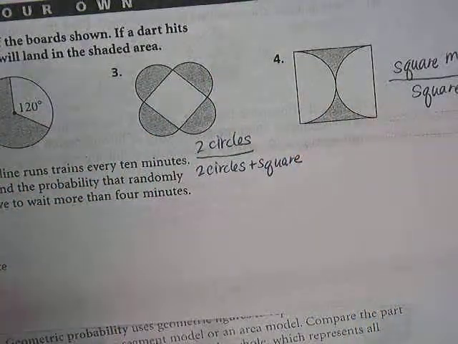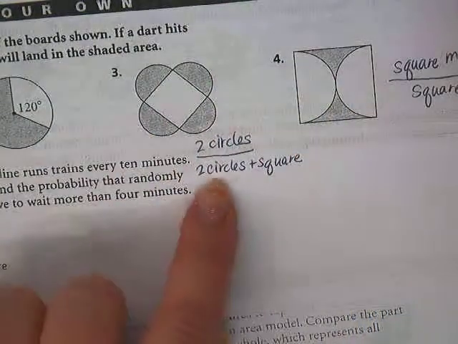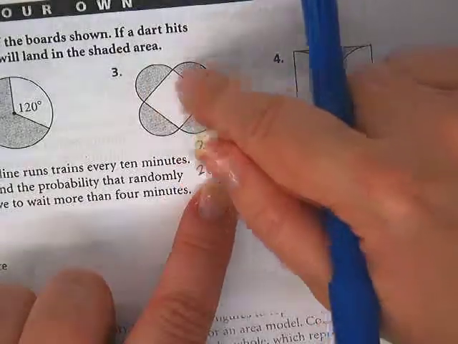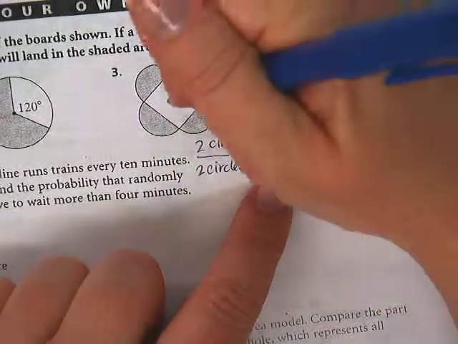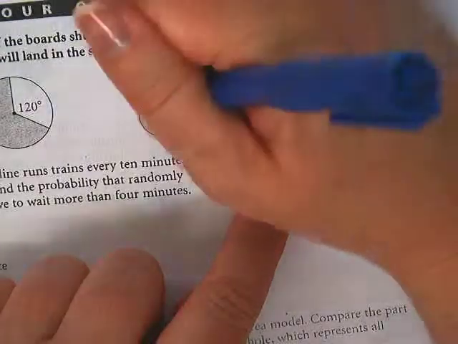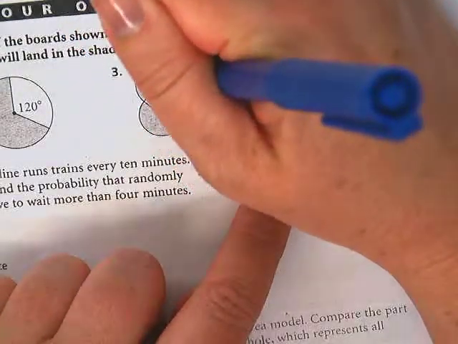Okay, and then what's the total area? This is weird because the total area includes the square and the circles because it's a weird shape, right? So look, the total area would be the area of the 2 circles plus the area of the square.